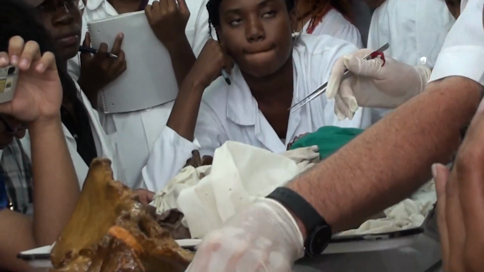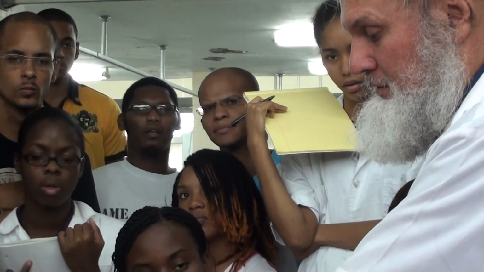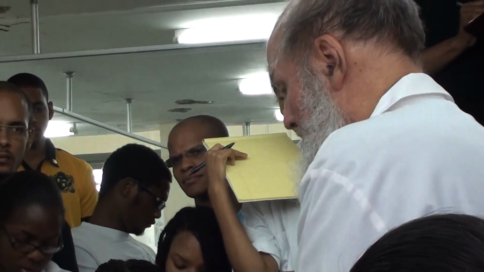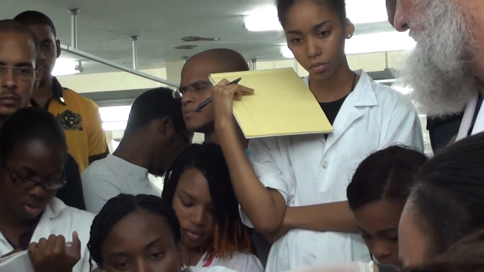No man, long before that, Tina. The bifurcation. The common iliac. So it usually crosses over the external iliac. If it did not cross over the external iliac, it will cross over the what? The common iliac. Move that one across the screen. Here, right here.